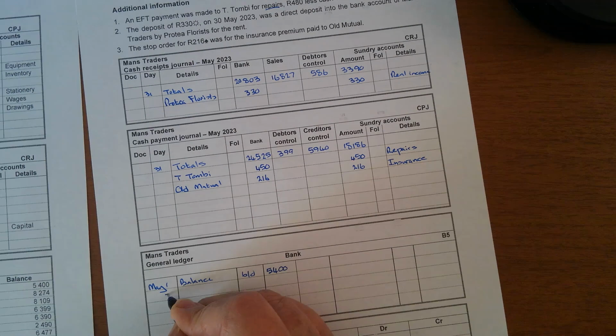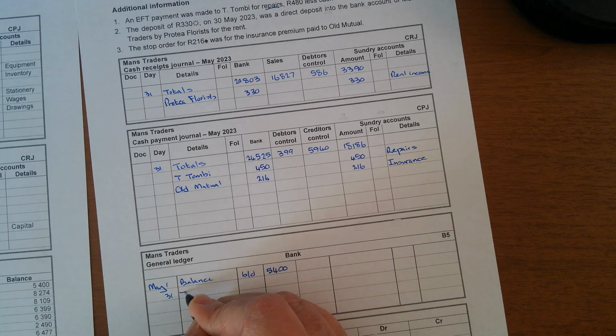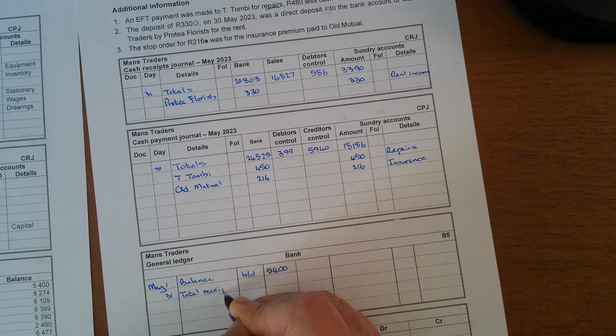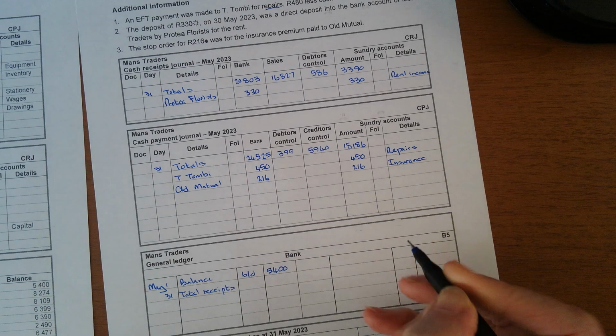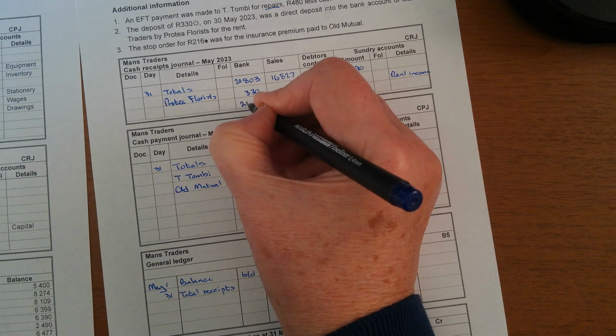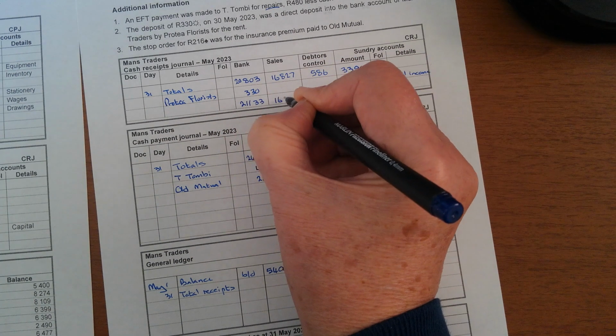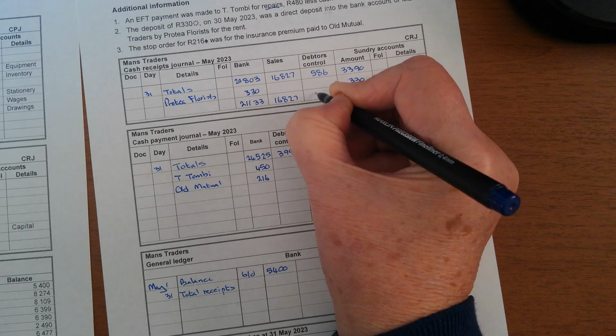Then on the 31st, I will indicate what is the total receipts that we received in our cash receipts journal. And when we add this up, it gives me 21133. These two will be the same because there weren't additional entries.